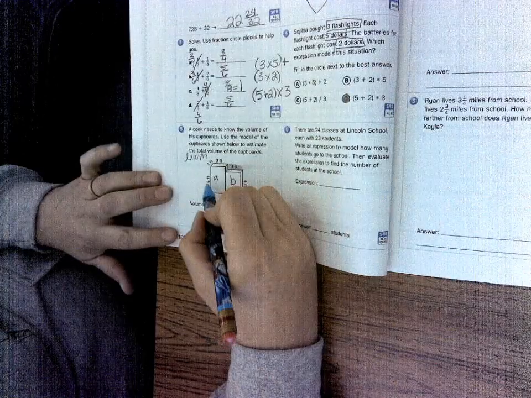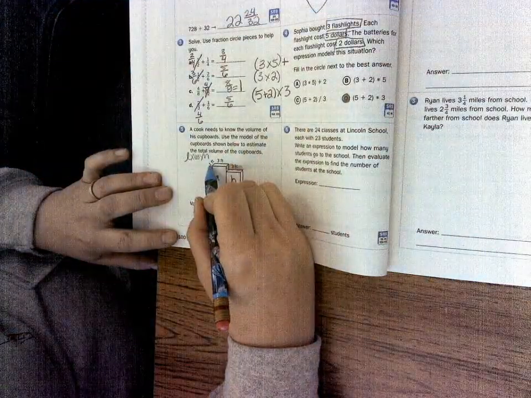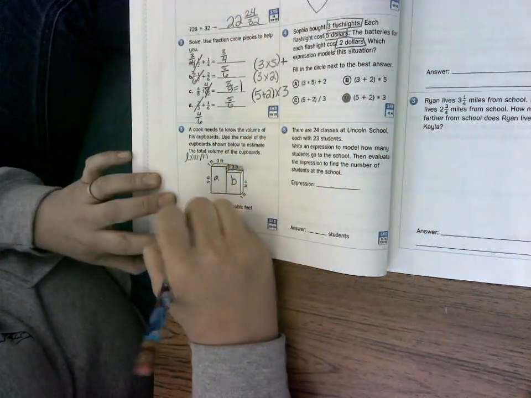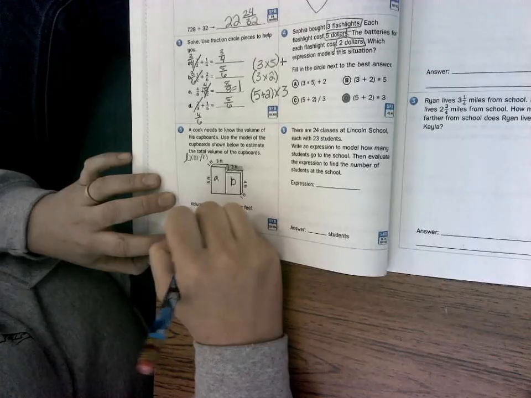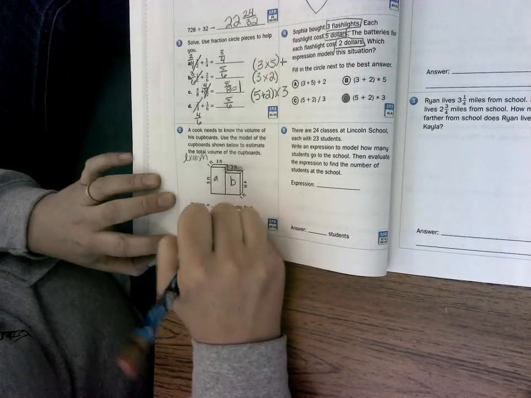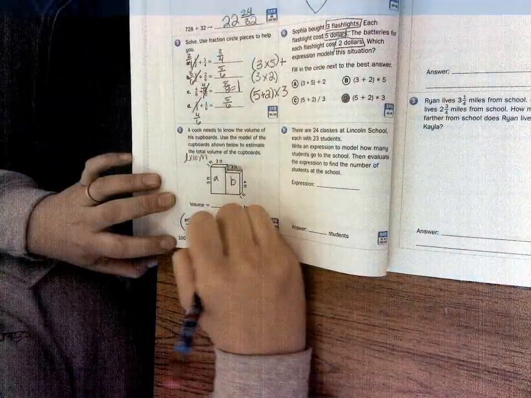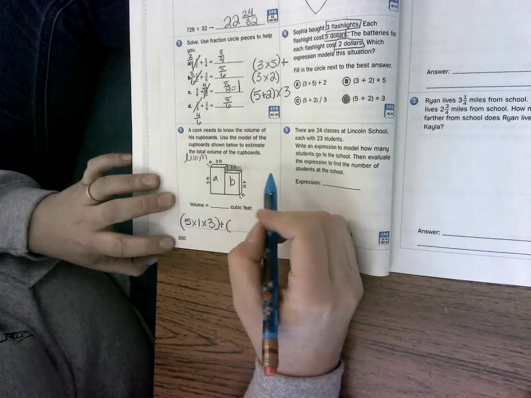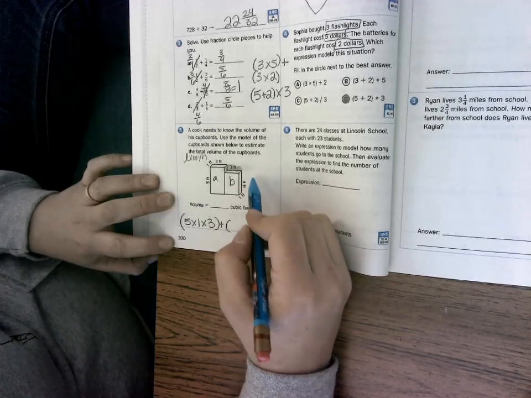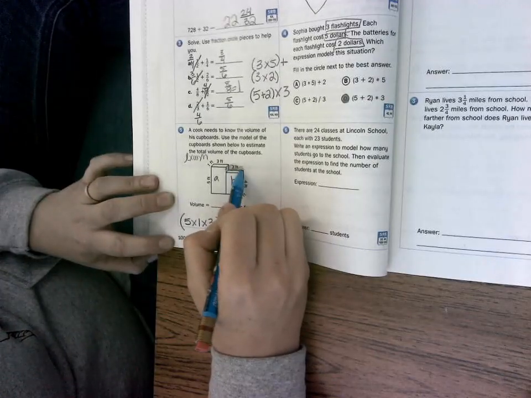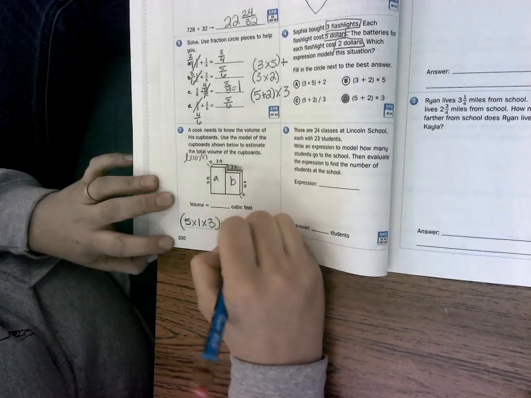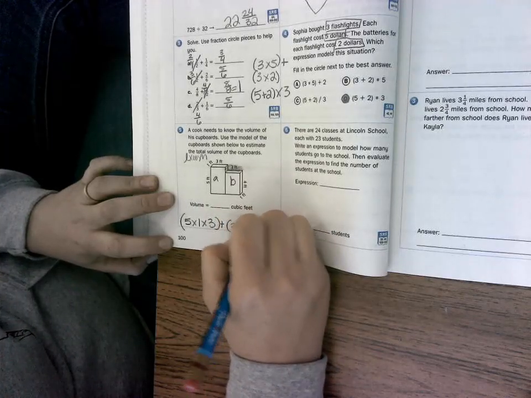I need to figure out the volume of figure A, then figure B, then add the two volumes together. So let's look at this one. We have 5 times 1 times 3. Those are the dimensions of figure A, and I always write the expression out even when I'm solving for myself or can do it in my head. It just helps me to be slow and steady.